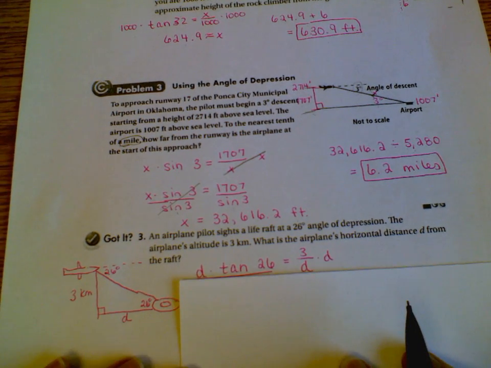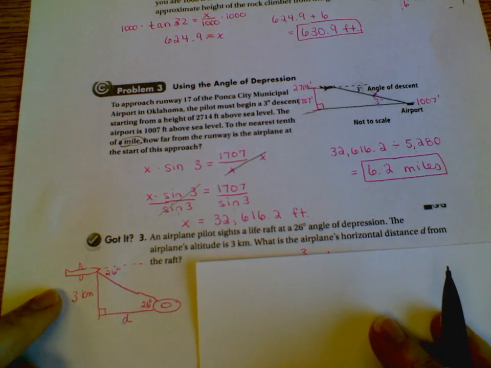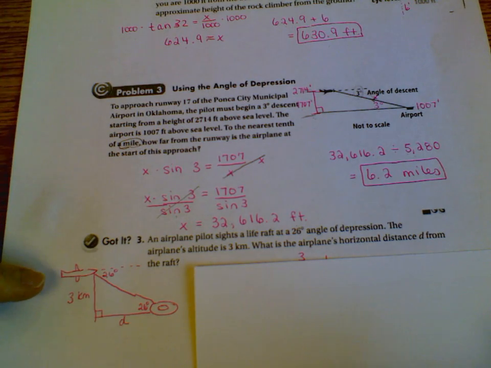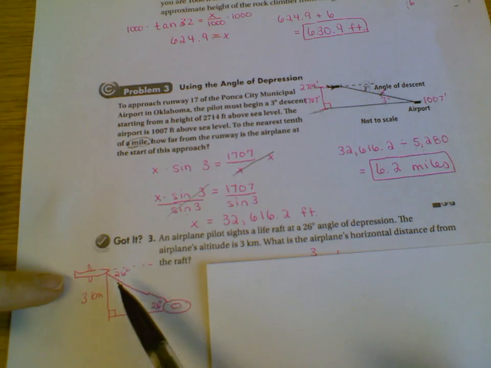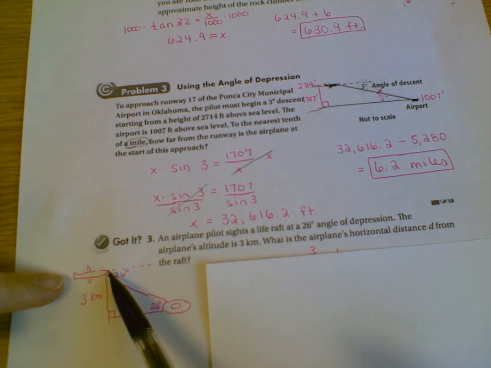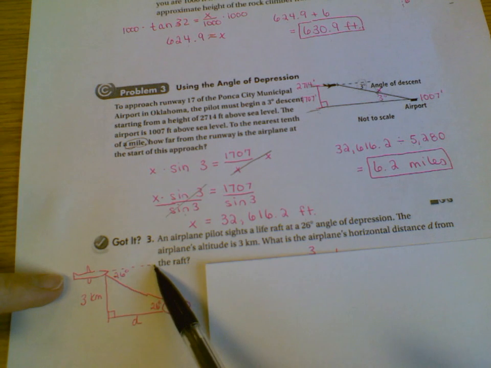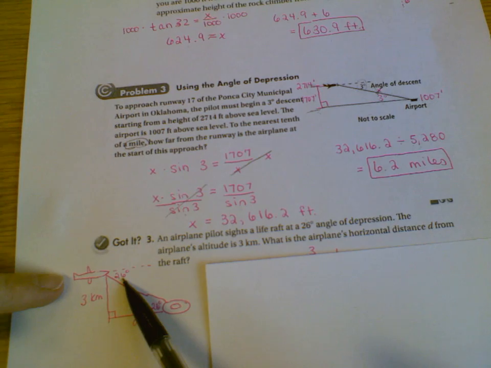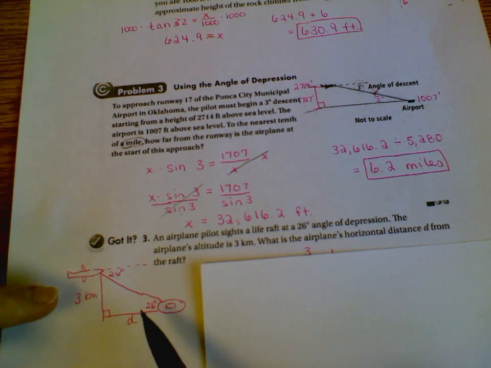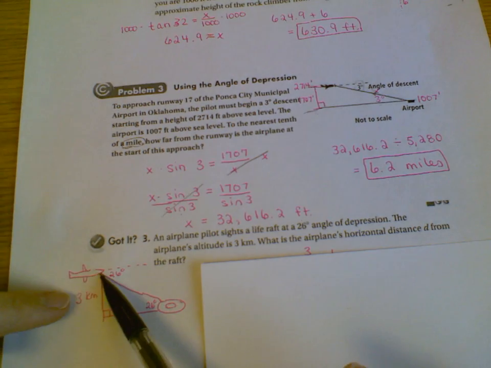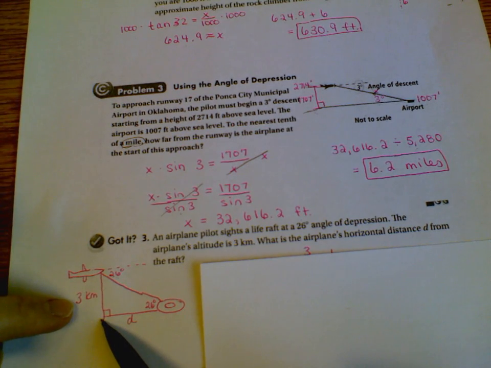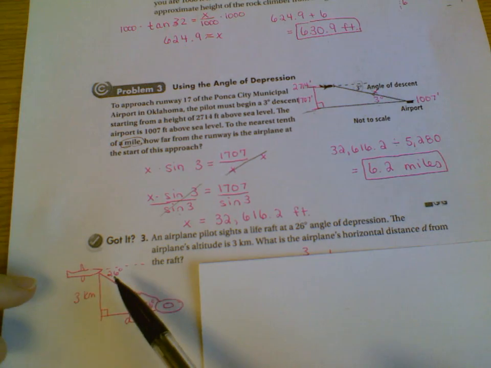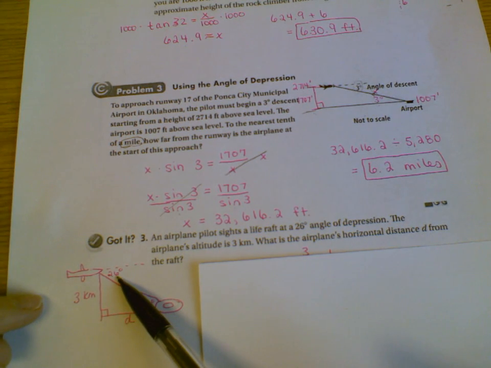Okay, so in the got it question, here is my picture that I set up. So I have my airplane and it sees a life raft down here at 26 degrees. So remember that's an angle of depression. So here's my horizontal line that the airplane is driving through. This would create that angle for that 26 degrees. Then it says the airplane's altitude is 3 kilometers. So that tells me straight down I would be at 3 kilometers, and then that's how I end up getting that right triangle.